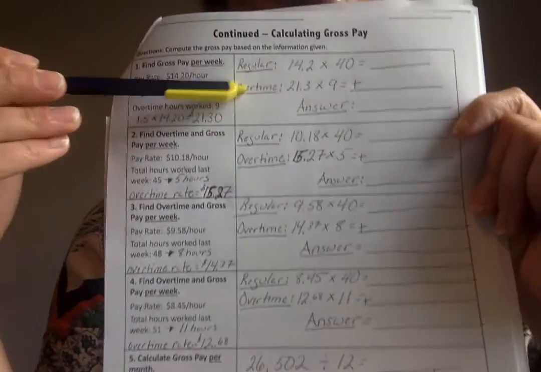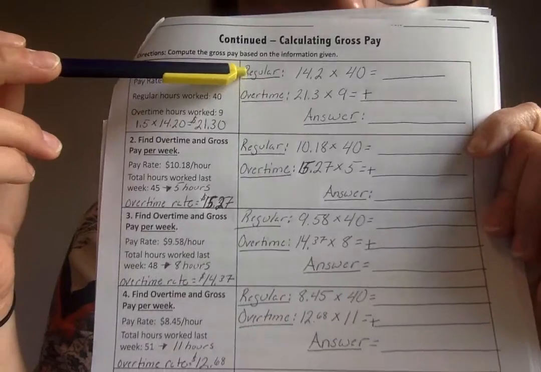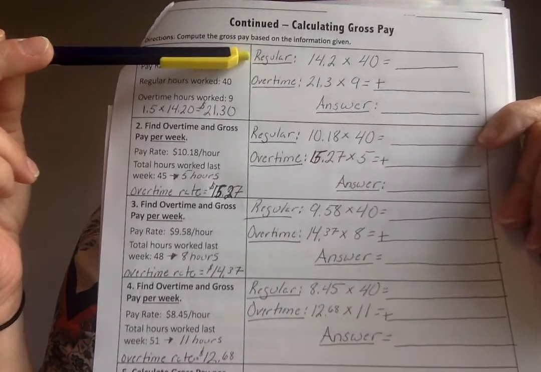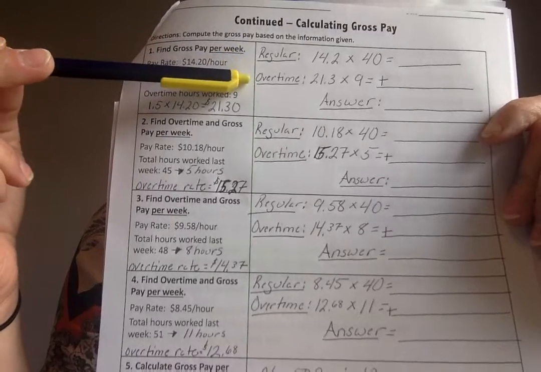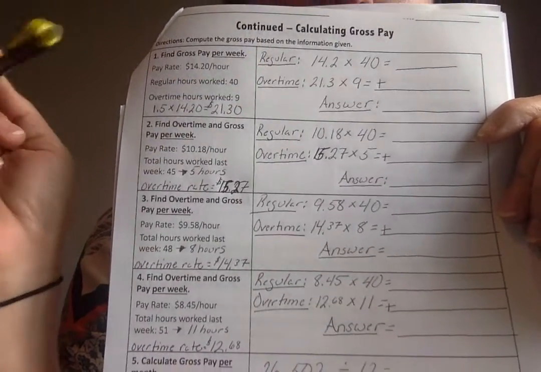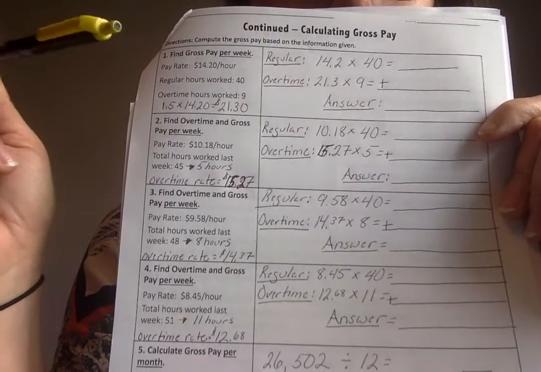What I want you to write is this right here so you can see how you're going to calculate this. First we're going to calculate our regular hours separately and our overtime hours separately, okay? So how do you find your gross pay? That's your pay before the taxes are taken out.